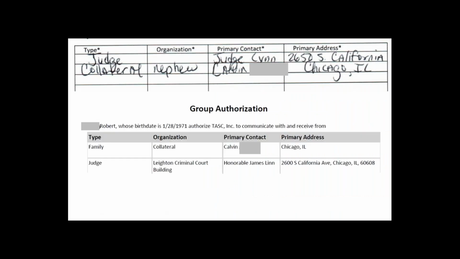Here's an example of a paper form where staff wrote the judge and collateral and some information. And then this is what they filled out on the typed form. Where they wrote collateral on the paper, they typed in family, for organization. For the judge, they left it blank. And down here, they put in the actual courthouse name. For the organization on the paper form, they put nephew. On the organization that they typed, they put collateral.